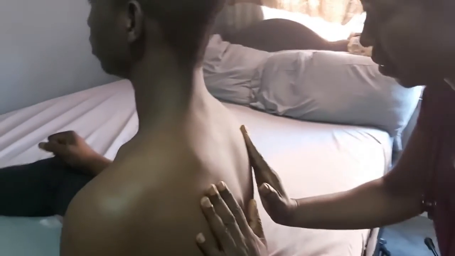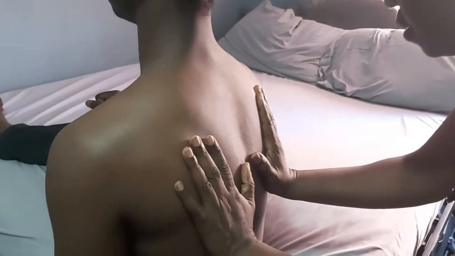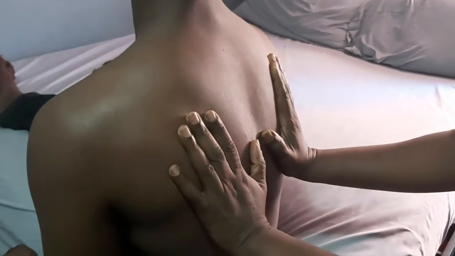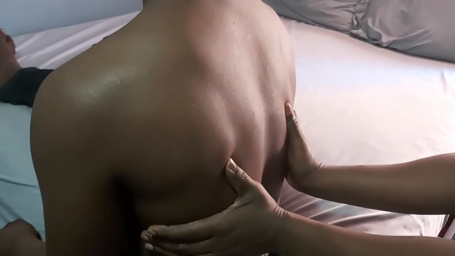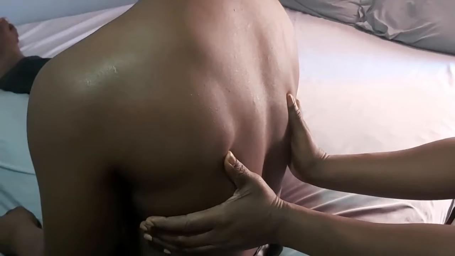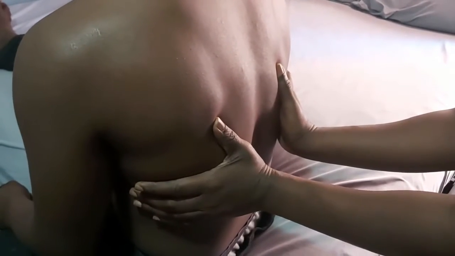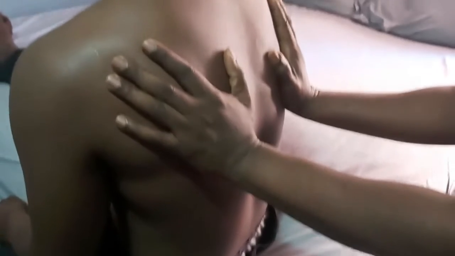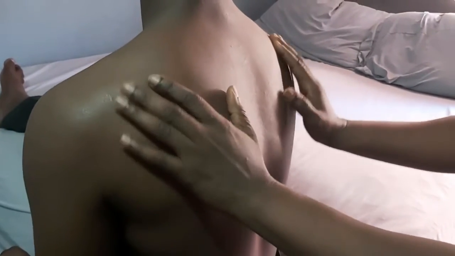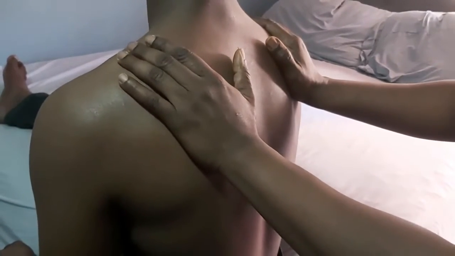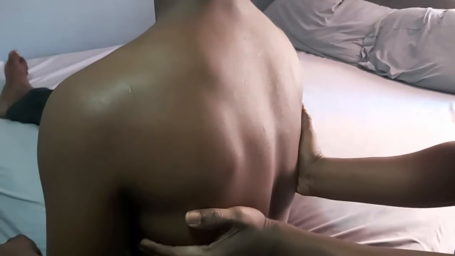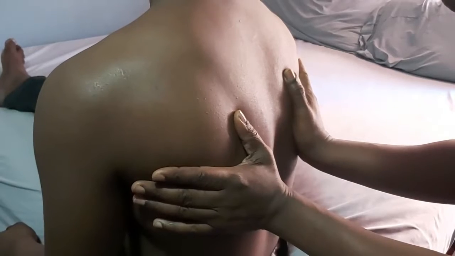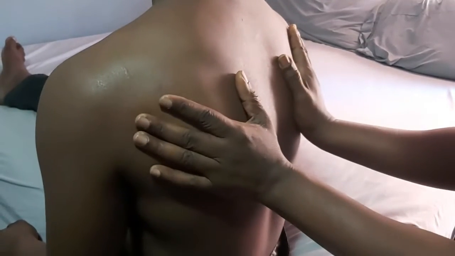I am feeling for the vibrations of the tactile fremitus using the ball of my hands to identify areas of increased, decreased, or absent fremitus. Okay, good. Thank you, Mr. John.